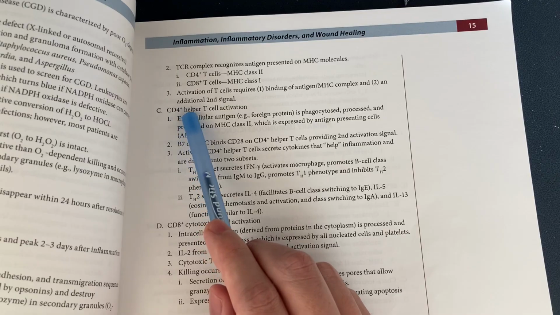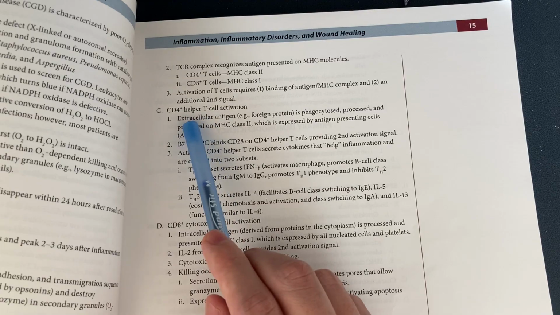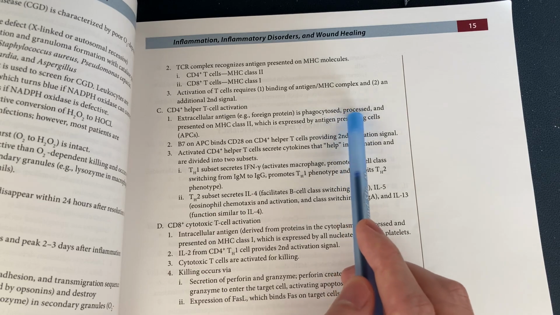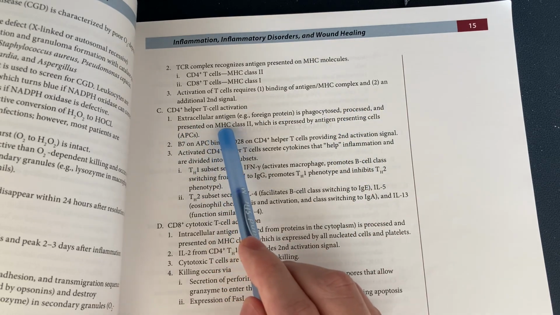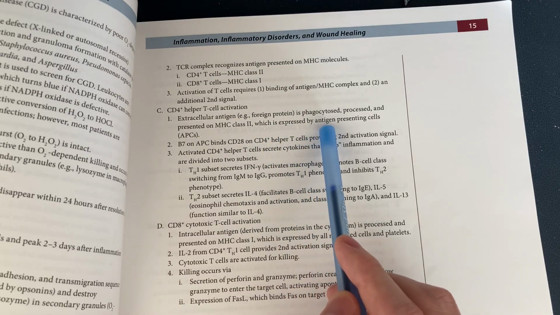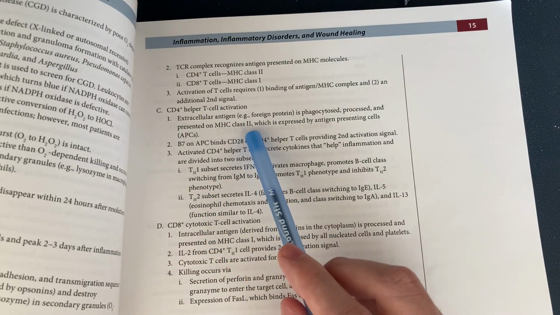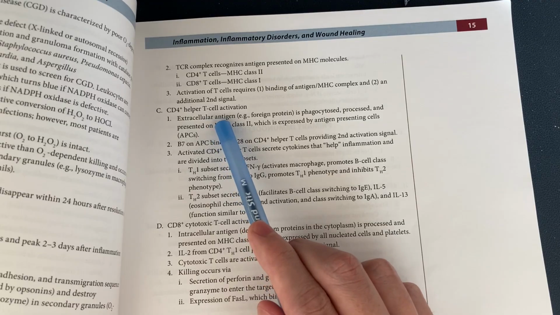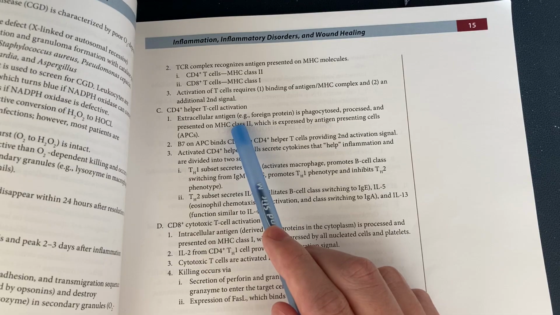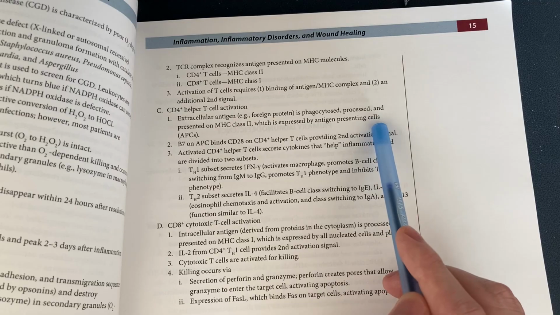Let's talk about CD4 plus helper T cell activation. So, in this case, the extracellular antigen, like a foreign protein, is phagocytosed, processed, and presented on the MHC class 2 molecule, which is expressed by the antigen presenting cells, or the APCs. Again, it's the extracellular antigen that is involved, presented on MHC class 2, which is expressed by the APCs.